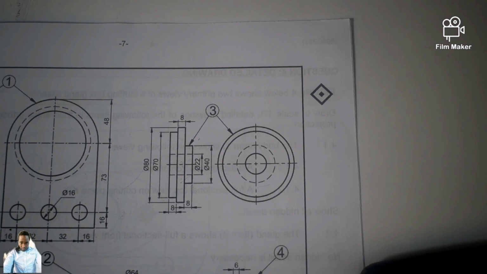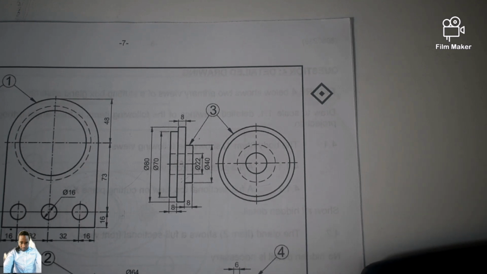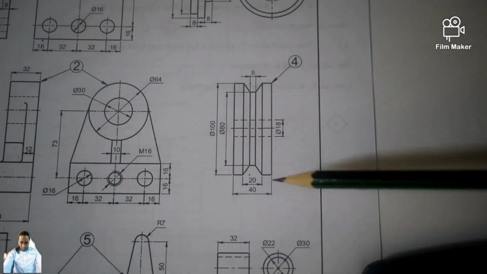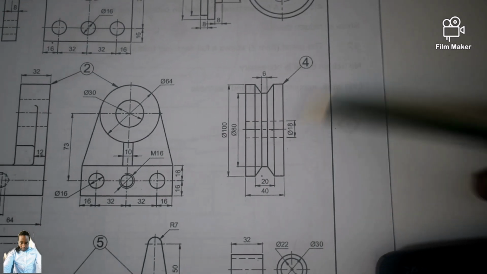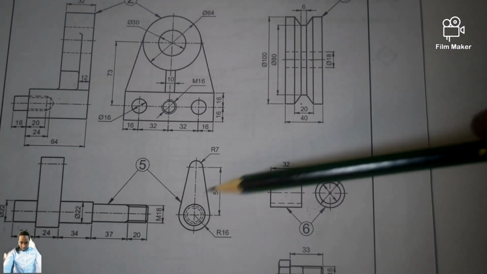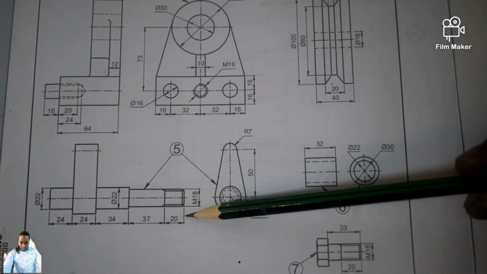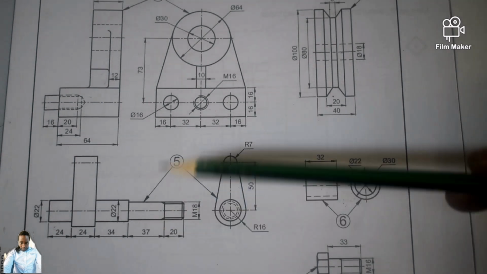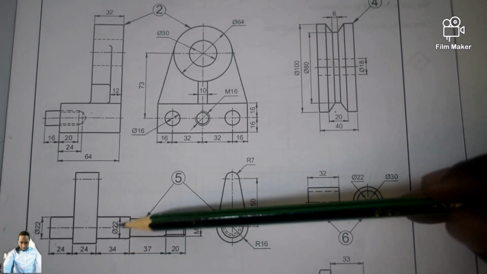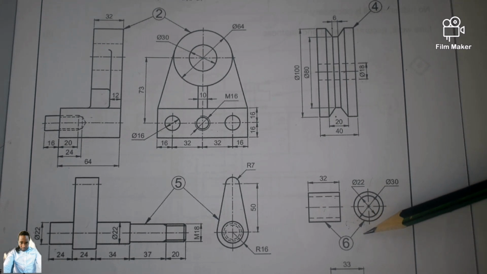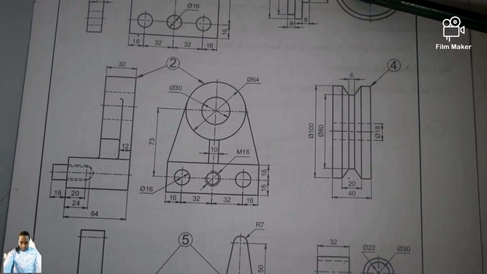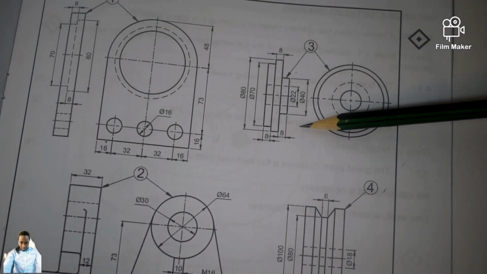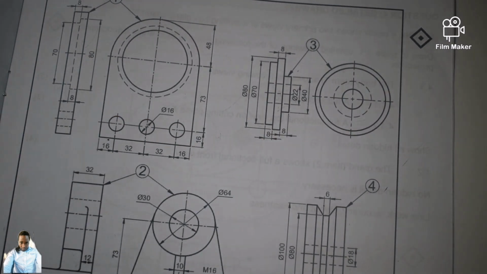From here till here is diameter 18, this wheel, which is going to be fitted there. So how about this one? The diameter 22, the outside diameter is that one, it will be fitted there. So this item 3 is already there. Okay, so now let's start to draw.